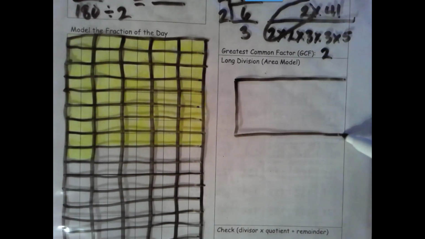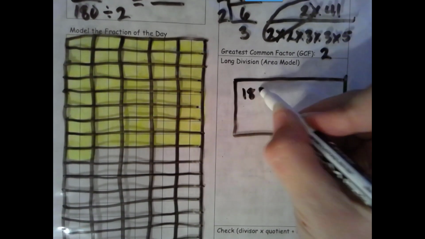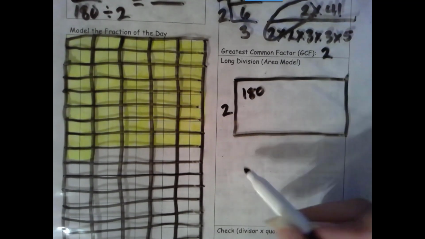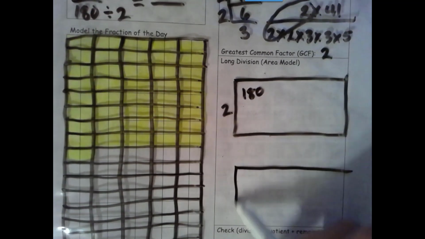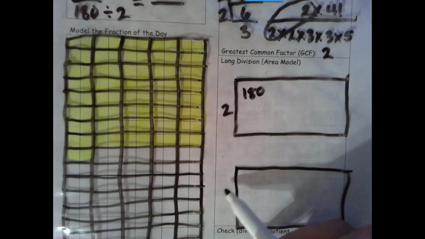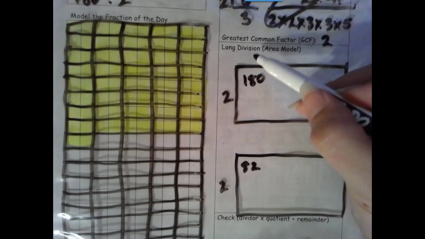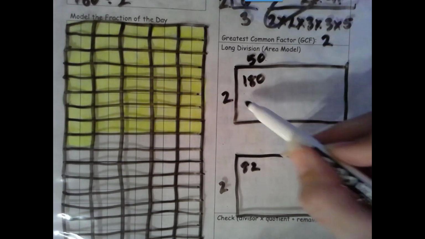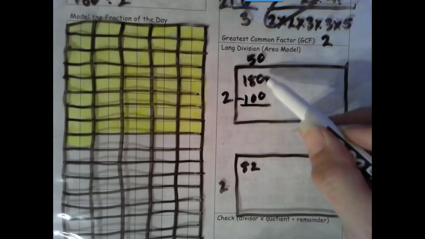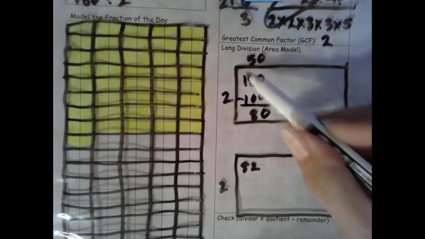So I'm going to divide 180 into groups of 2 and 82 into groups of 2. So I know 2 times 50 is 100. Numbers the same, zeros a game. More on top, no need to stop.